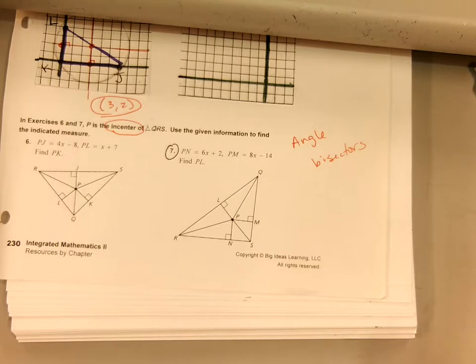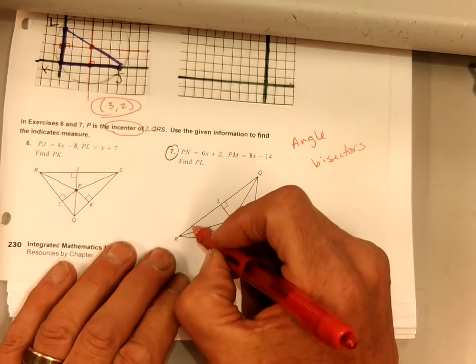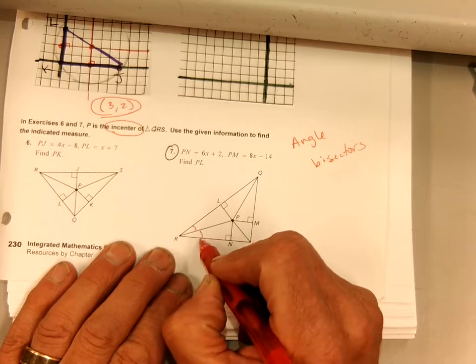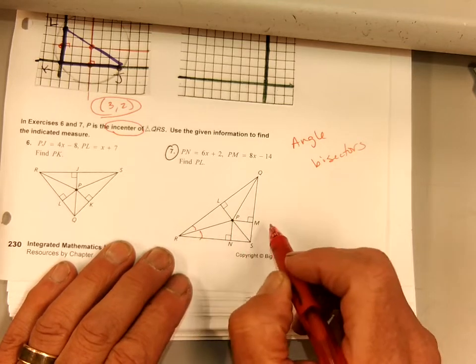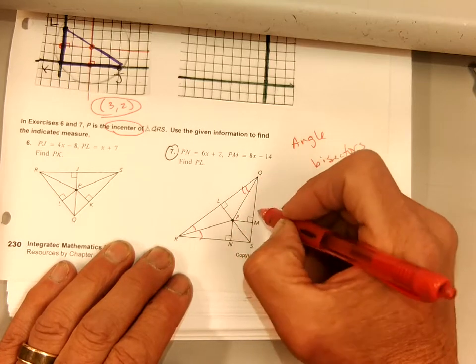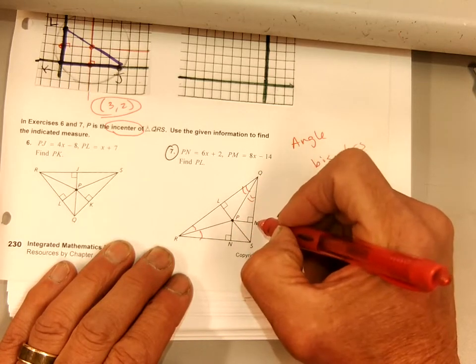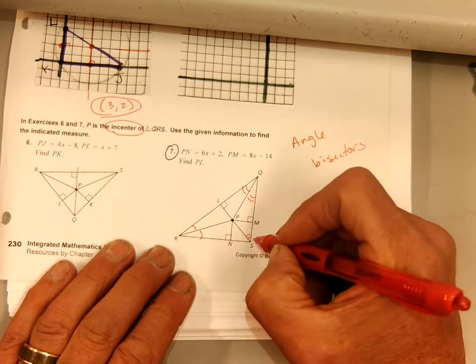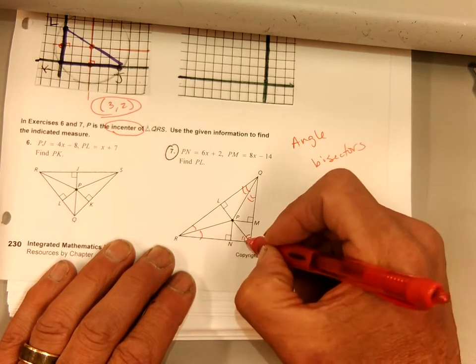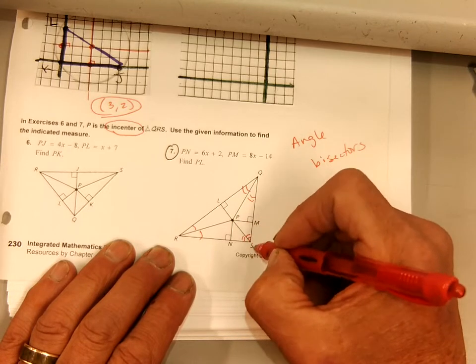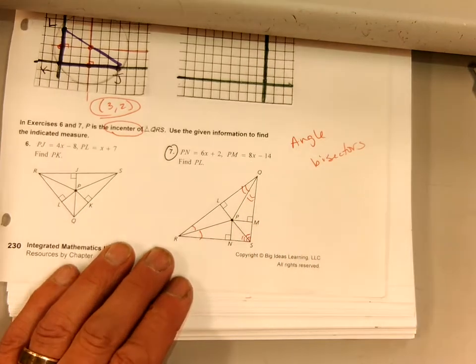So angle bisectors, that means that this angle here, angle LRP, is equal to this angle here, NRP. This angle here, LQP, is equal to this angle here, angle MQP. And this angle right here is equal to this angle here, angle NSP and MSP.